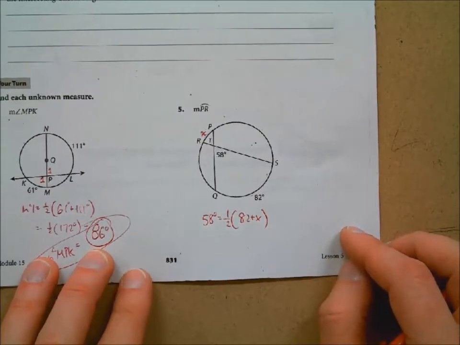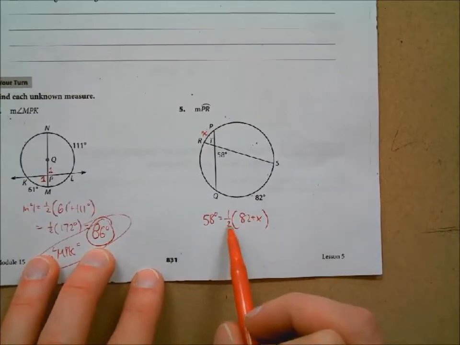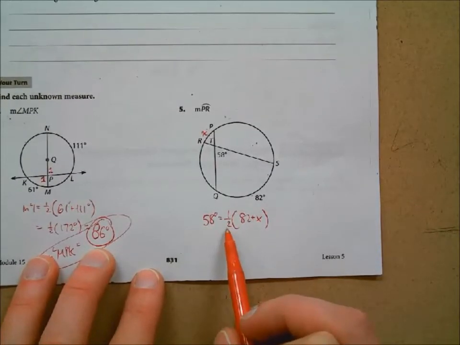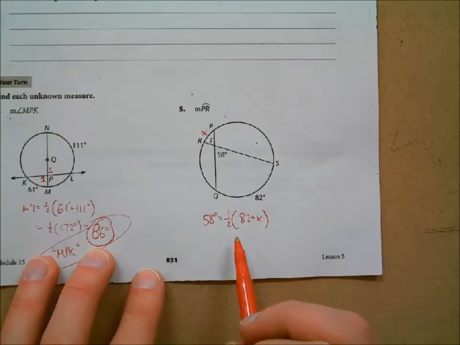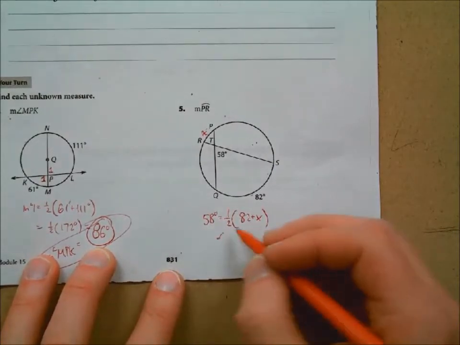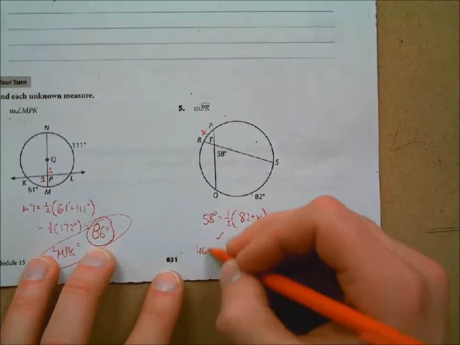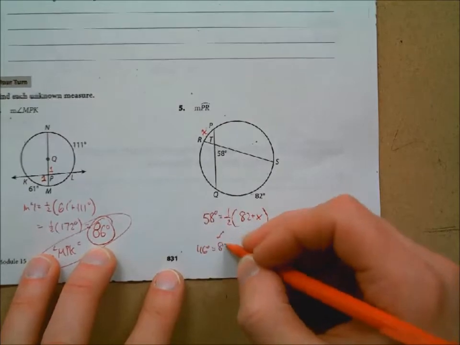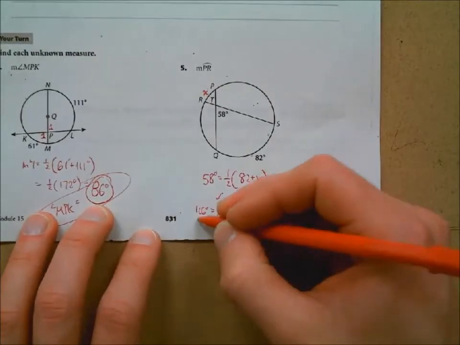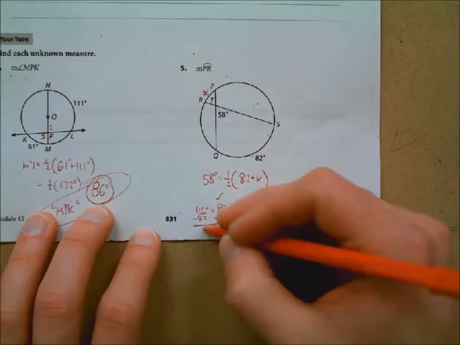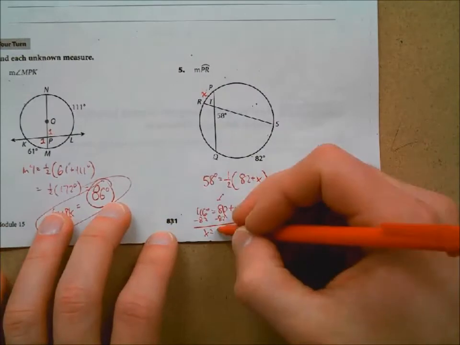Okay, so we can undo that times 1/2 if we multiply both sides by 2. Did anyone want to say distribute the 1/2? Alternatively, you could also distribute the 1/2, so I'll show you both ways. Let's do Jenny's method. We'll multiply both sides by 2 first. That gives us 116 degrees equals 82 plus x. At that point, you can just subtract 82 from both sides, so you get x equals 34 degrees.